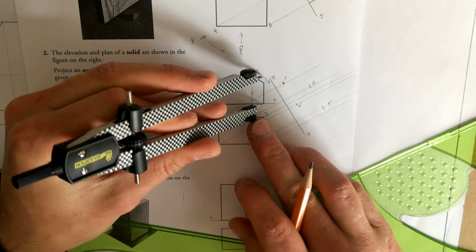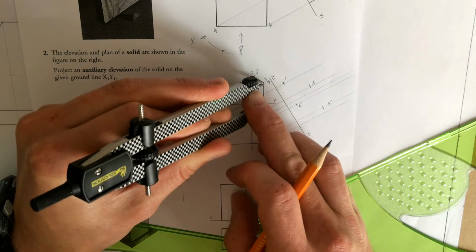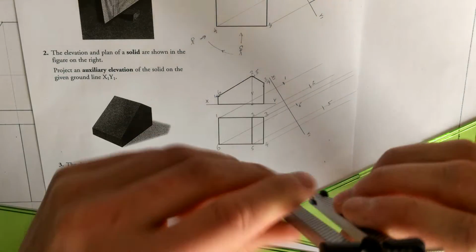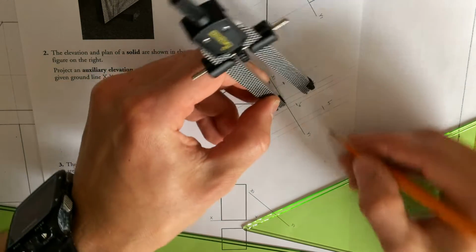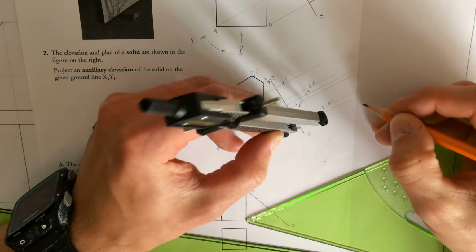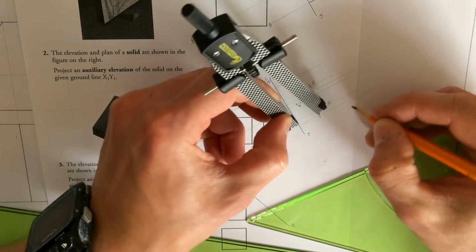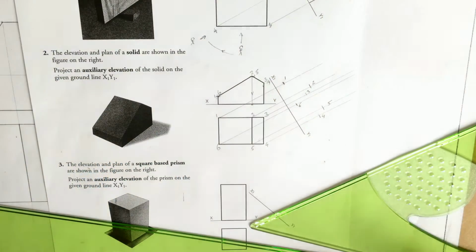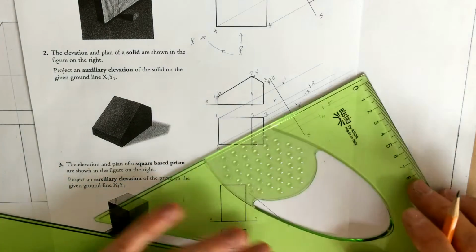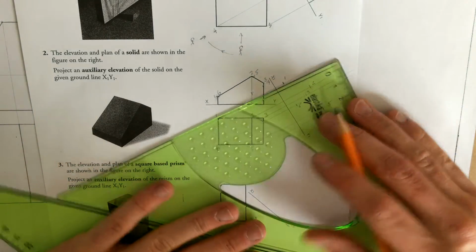And then points 3 and 4 just to finish it off. There's point 3 and point 4. Okay, once you've got all the 6 points up, we're just going to join the dots.